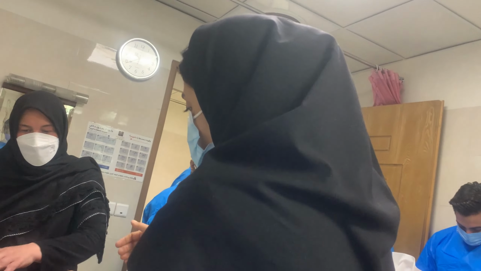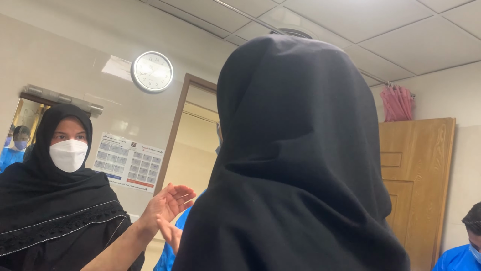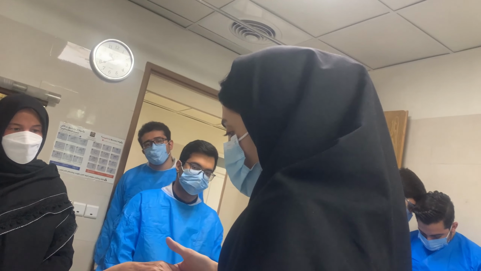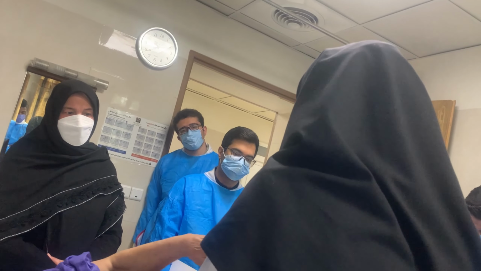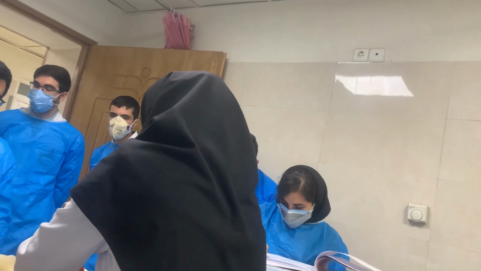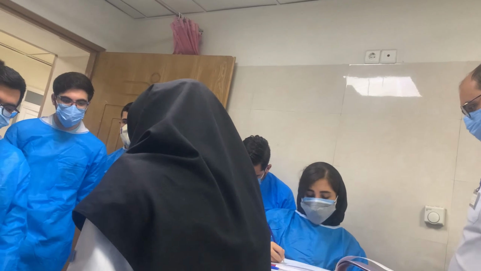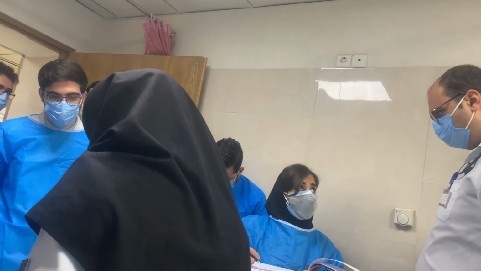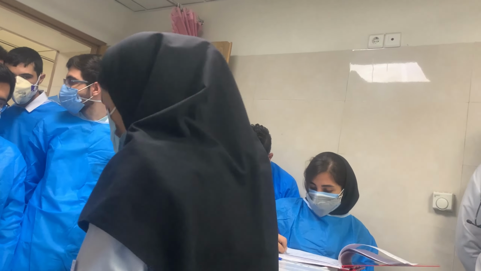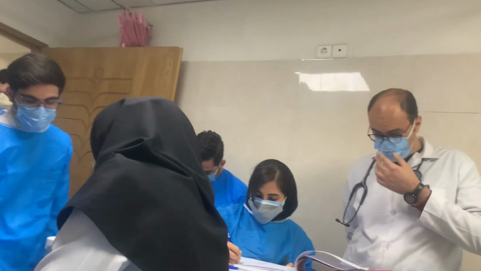She's examining the patient to see if there are any other problems. Like here, she's examining his grip. She makes her judgment based on what she finds, the lab values and other findings. And that will be it for the patient for now, till the next day after this round.